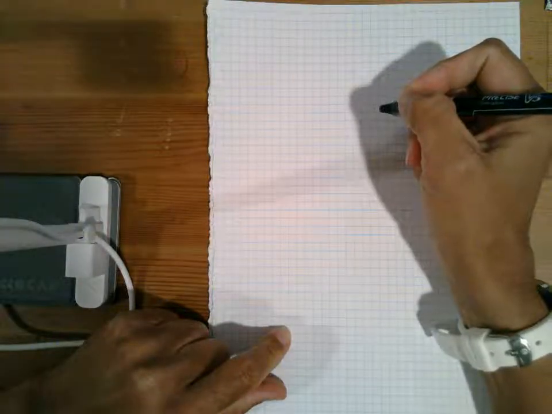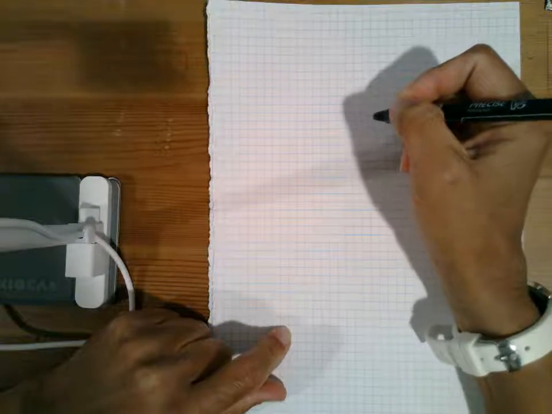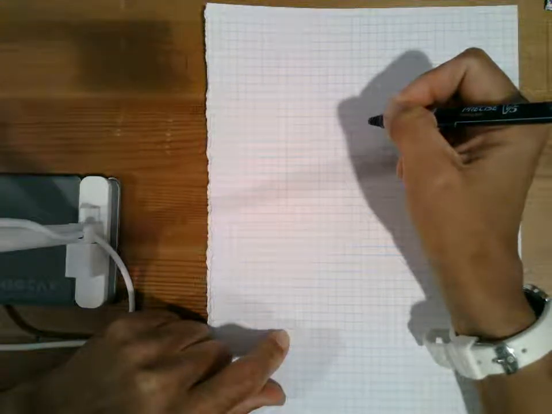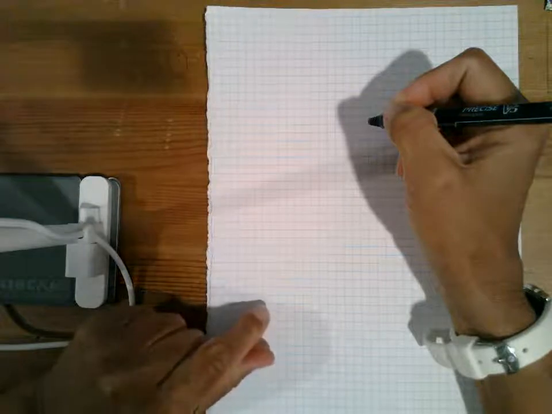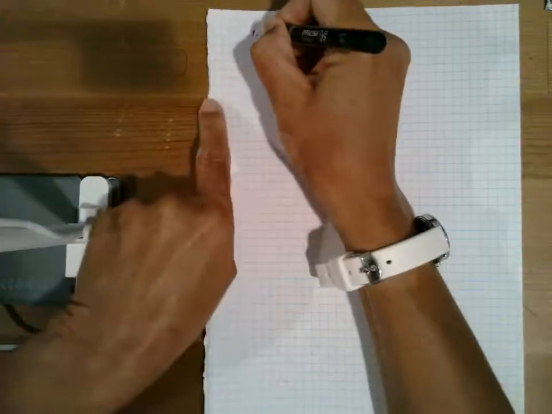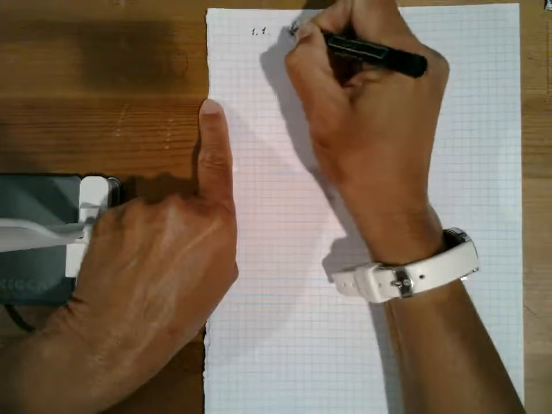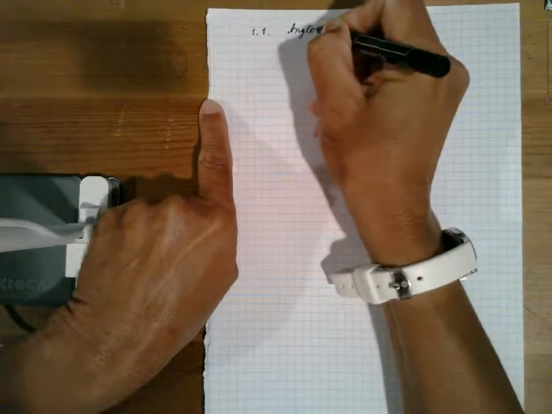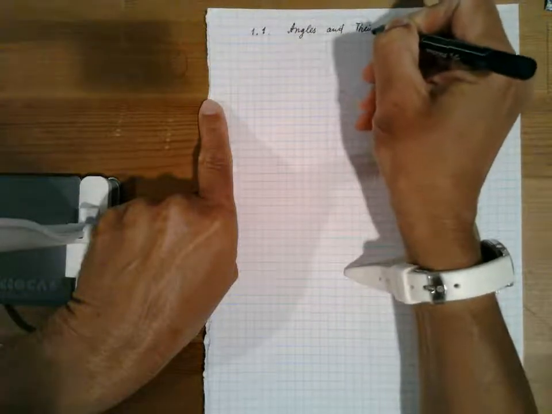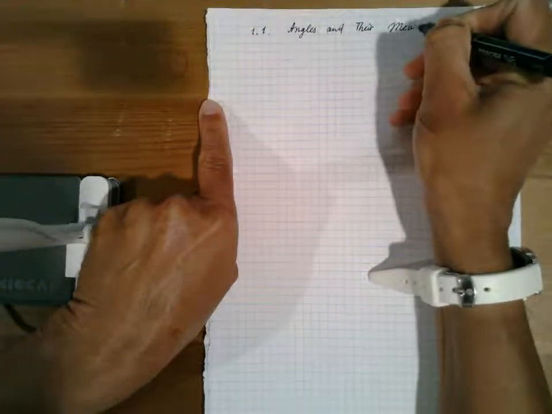Hello everyone, we're going to start our very first lecture. This is going to be section 1.1, angles and their measures. I'm going to write down 1.1, angles and their measures.